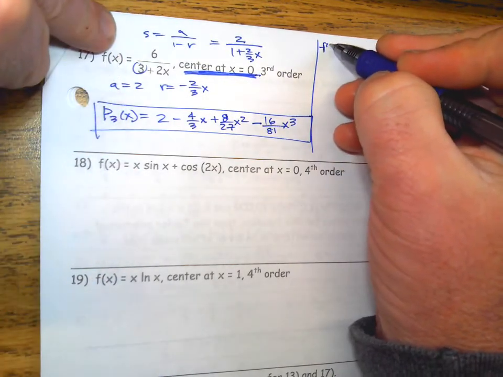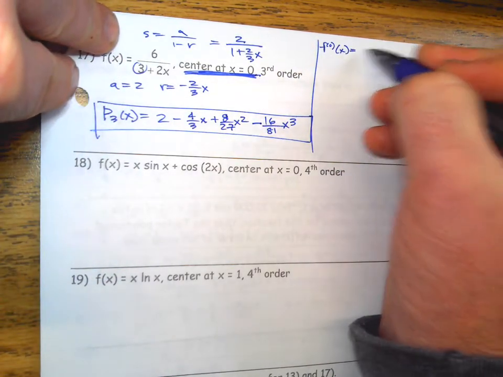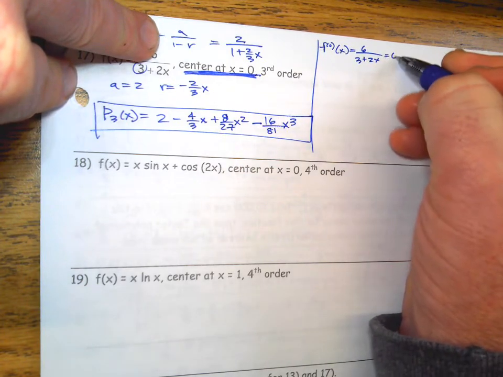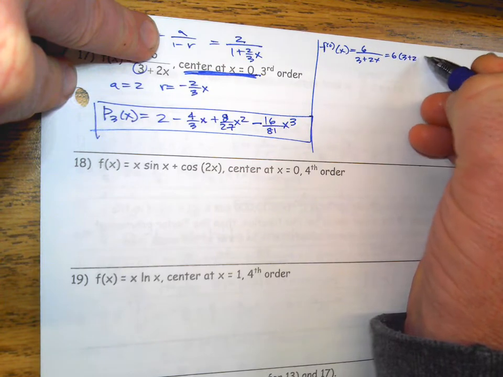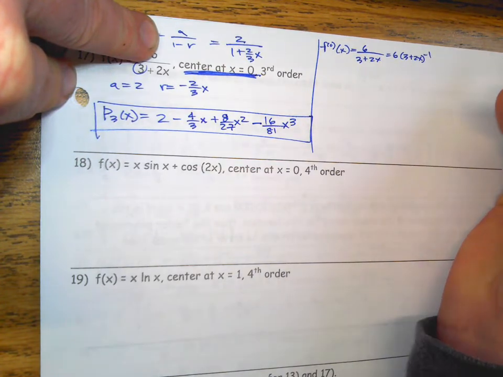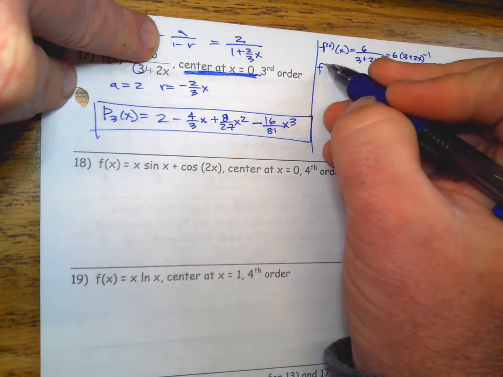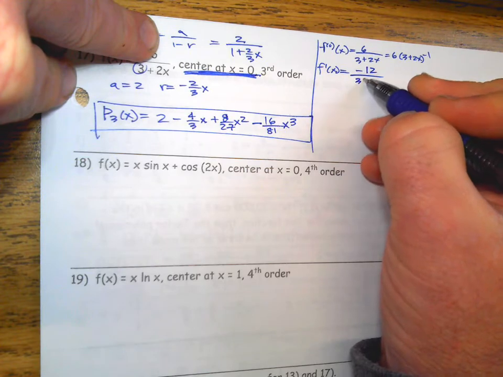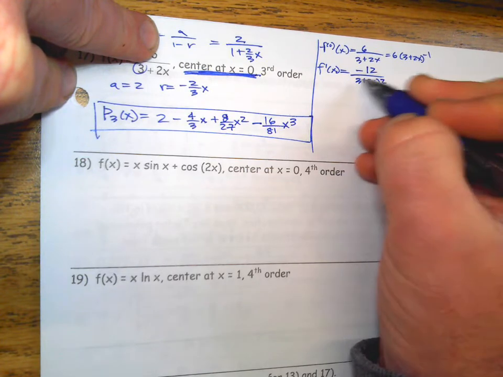You start with the 0th derivative. I don't really want to do chain rule. Okay, so first derivative is -6, then you get -2, -12 over 3 plus 2x squared.